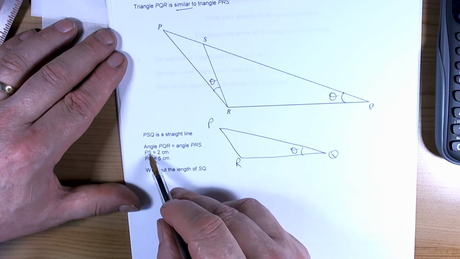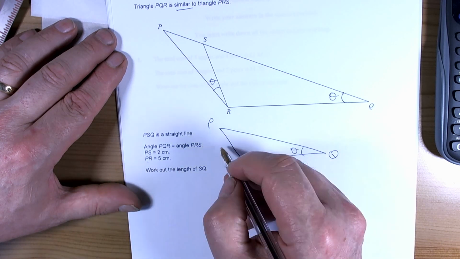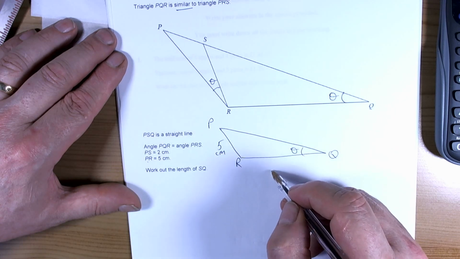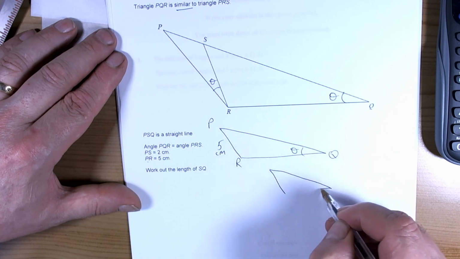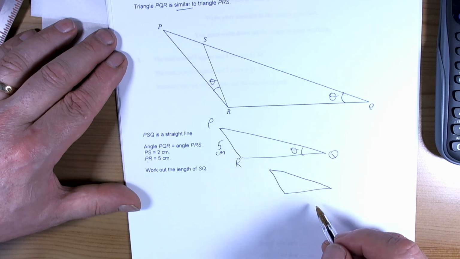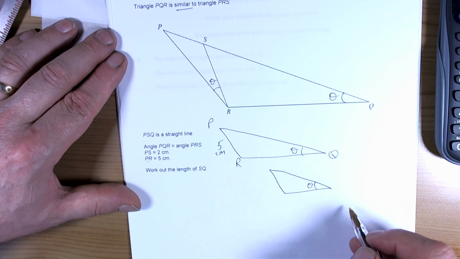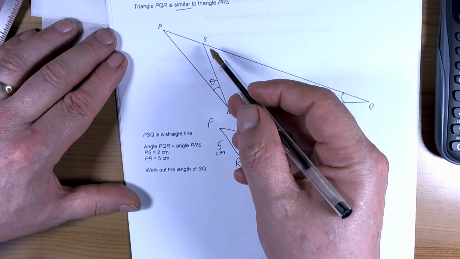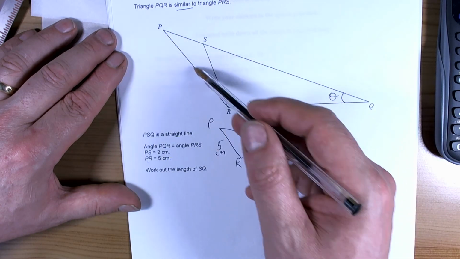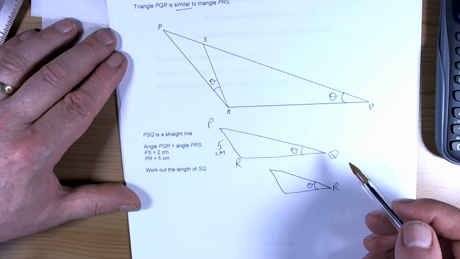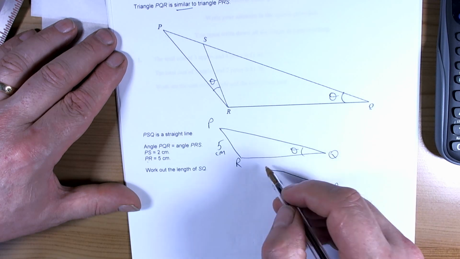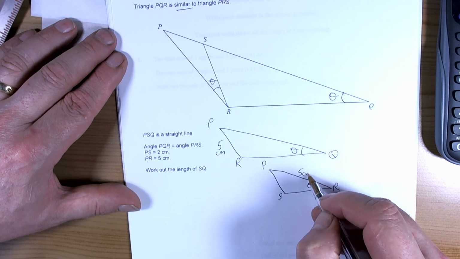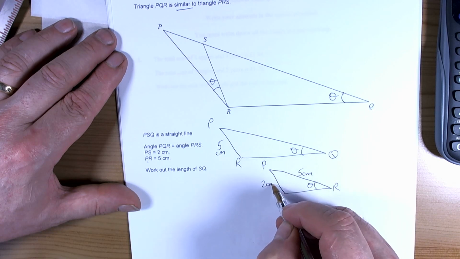And we've been told that the length of PR is 5 centimetres, so we can put that length on. And then we draw the other triangle in the same orientation, but we know it's smaller, and we know that needs to be theta, so R was where theta was, and the longest side is going to be that one, so PRS. So this must be 5 centimetres, and that's 2 centimetres.